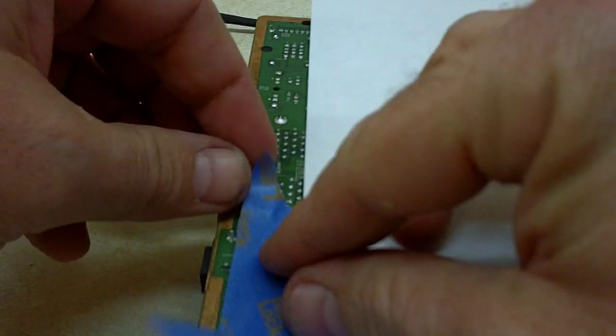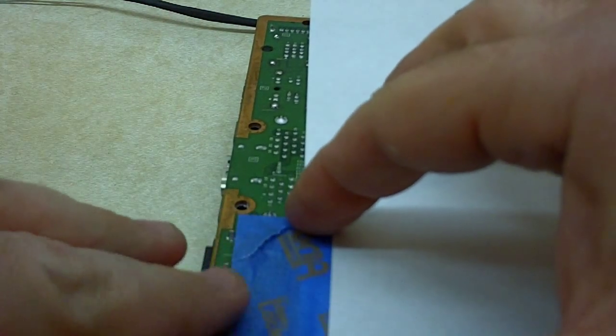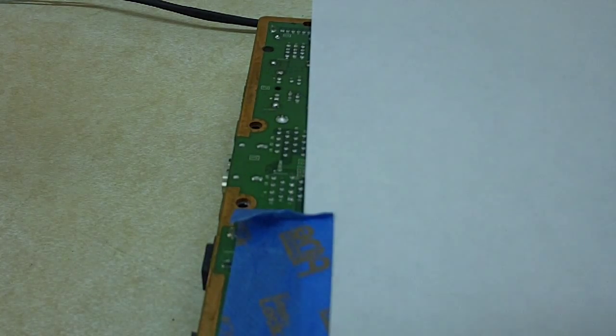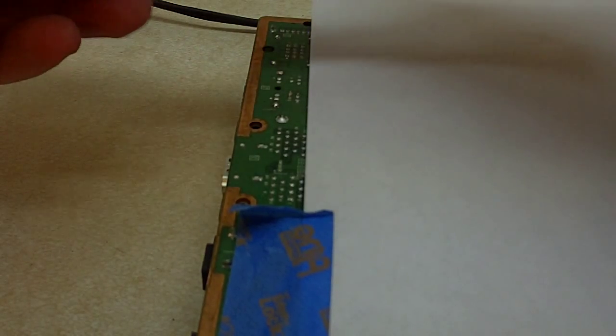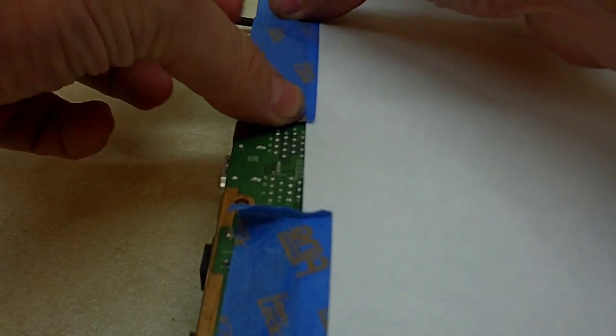Blue painter's tape isn't very sticky, so it's not going to damage your motherboard. But be careful when you're putting it down. Don't press it down too hard. You don't want it stuck really hard to the components on your motherboard. You just want to protect your motherboard so you're not going to damage it.